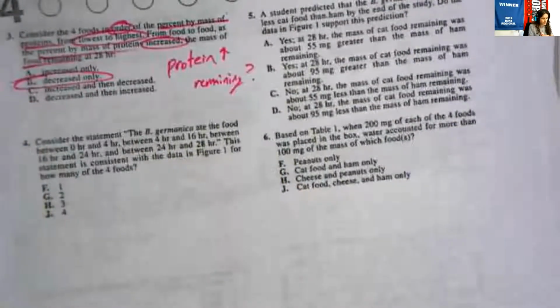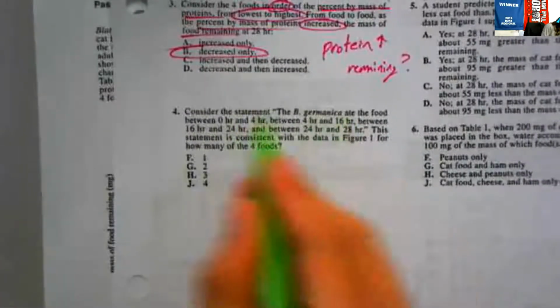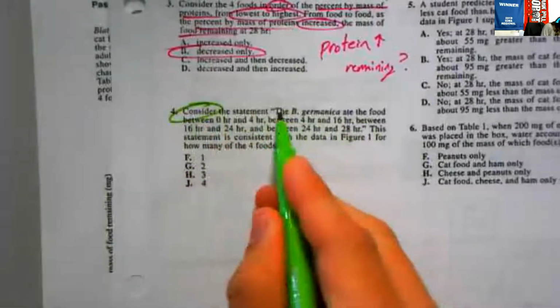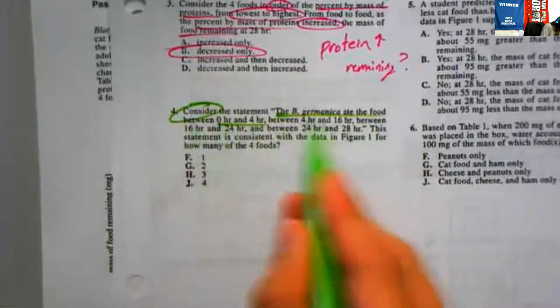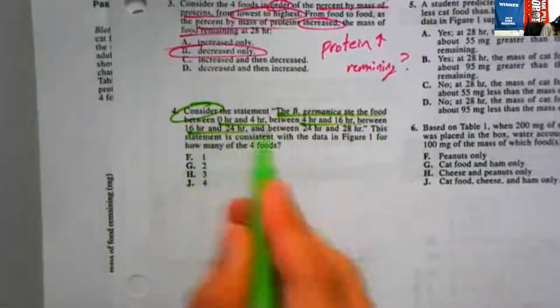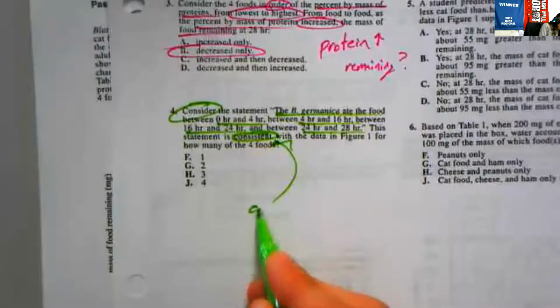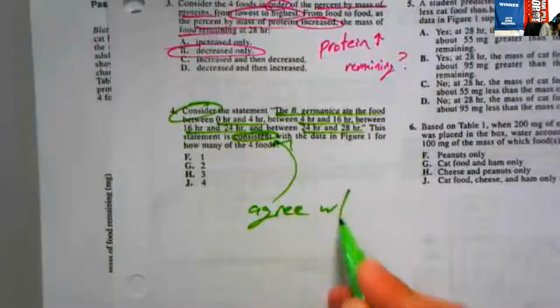B, decreased only. Number 4, consider the statement. We got a statement here. Consider the B Germanica ate the food between 0 and 4, between 4 and 16, between 16 and 24, and between 24 and 28. This statement is consistent with the data. That is, does it agree with the data?